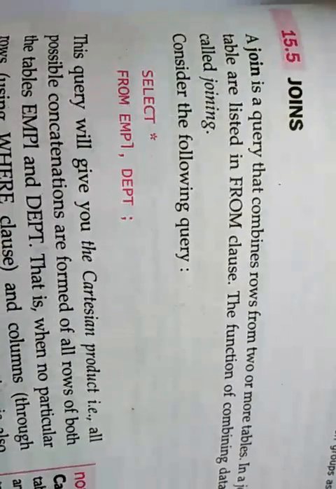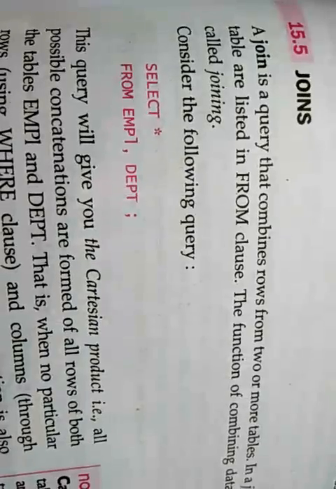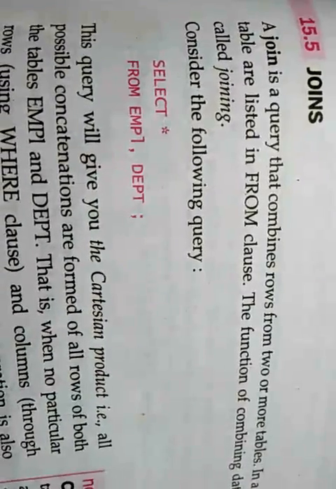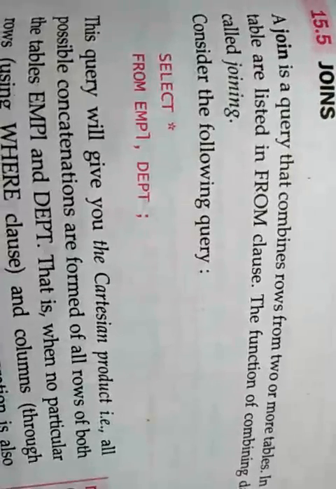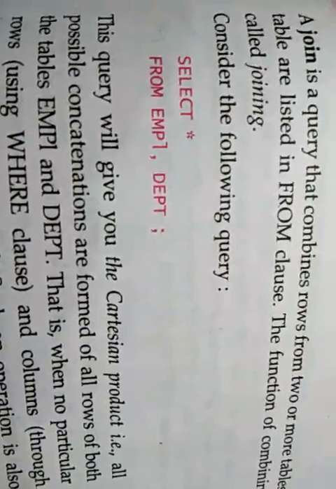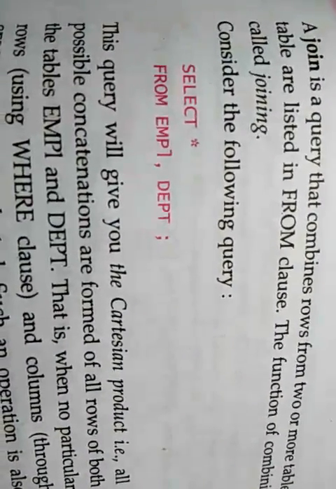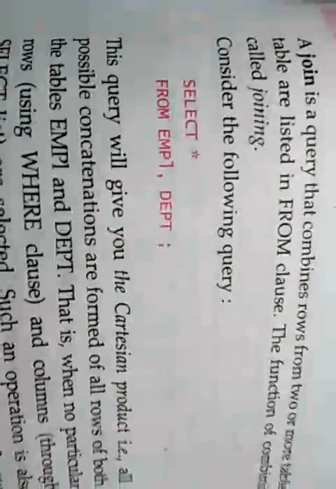Good morning students. Today's topic is a join query. A join query combines the rows from one or more tables. The example of a join query is this: select * from employee, department.